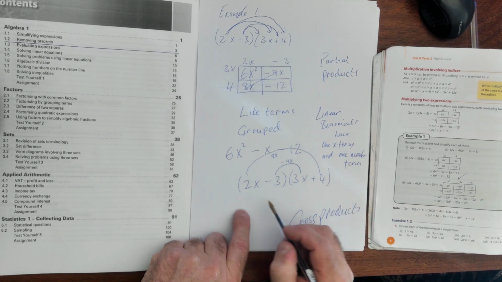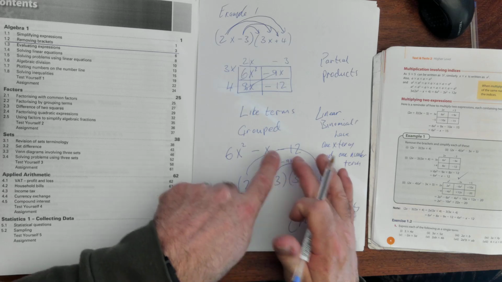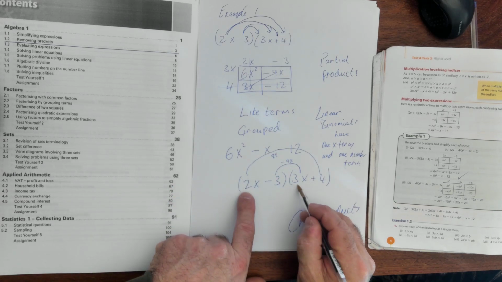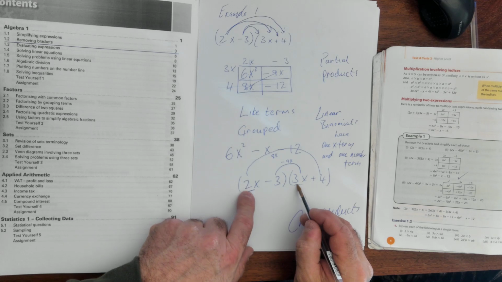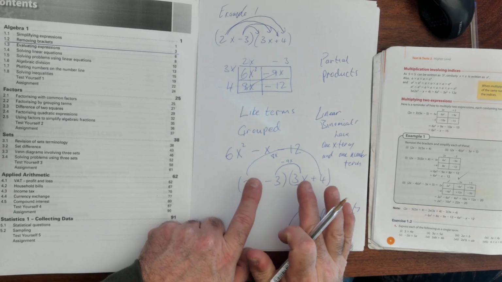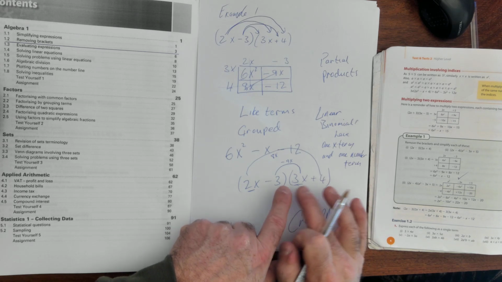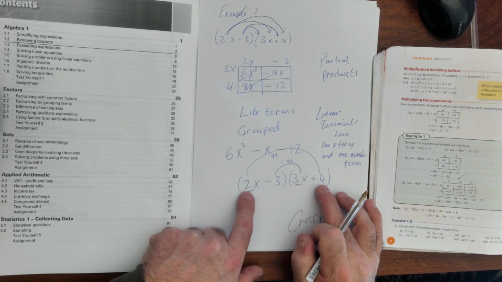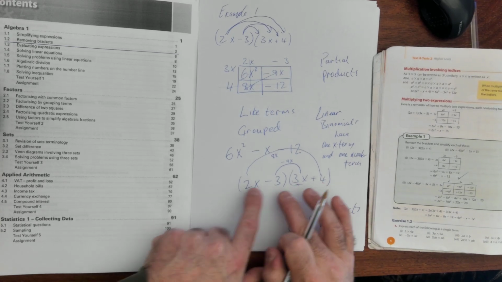Now why would we do that? Because it allows us to do the grouping in our rough work up above, and then we can go straight to the answer here. So this here is coming out from the firsts, first by first. Just to remind ourselves, it's firsts, lasts, inners, outers.